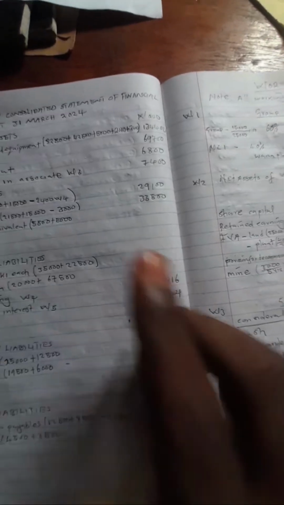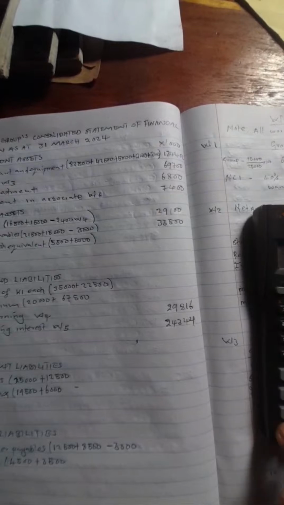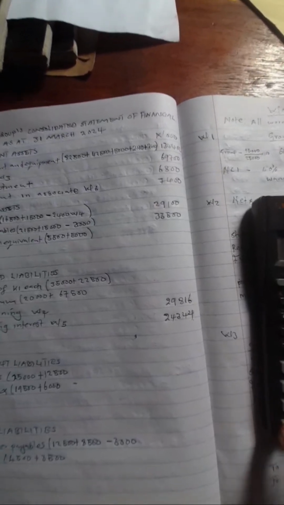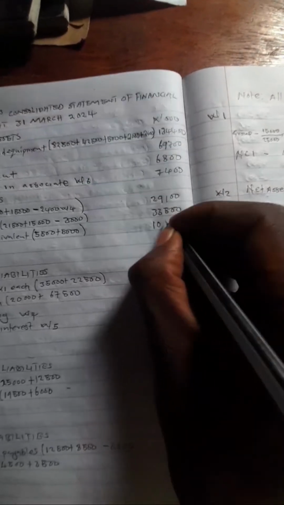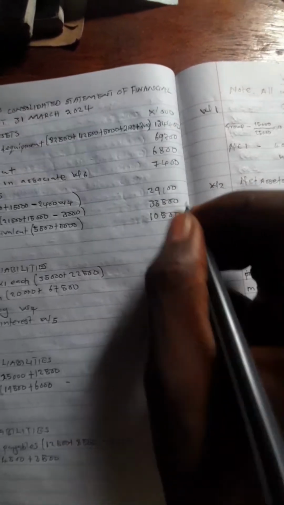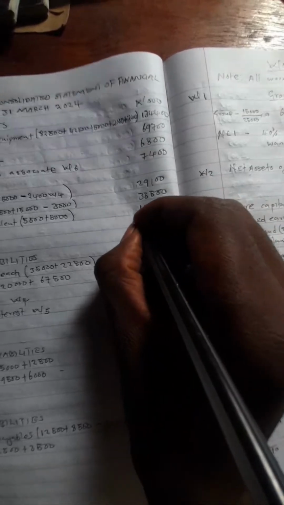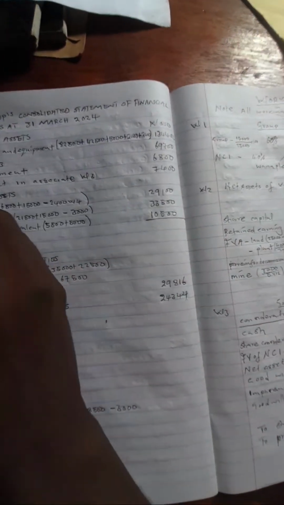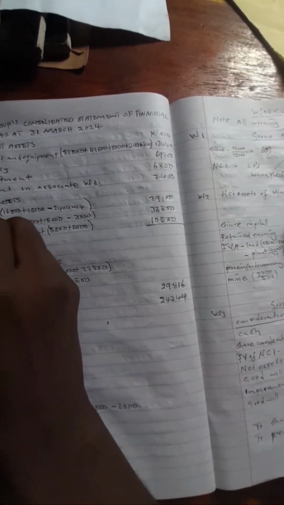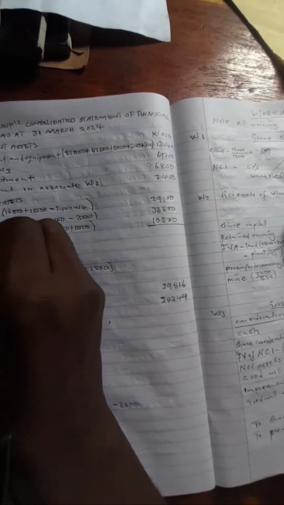And then cash and cash equivalent, there was nothing that was said, so we are going to say 5,500 plus 5,000, which is 10,500. Then we can get our total assets here. Total assets together.